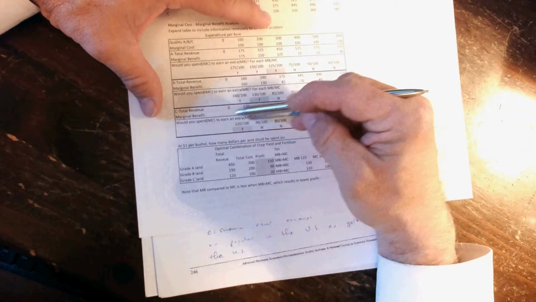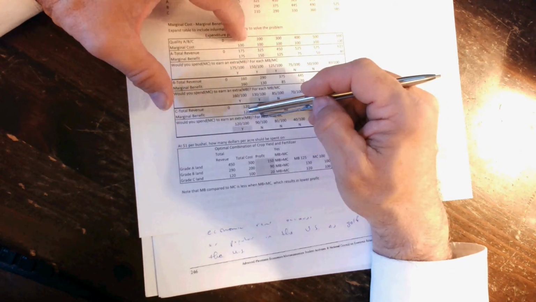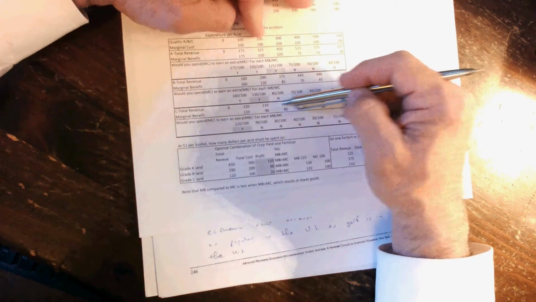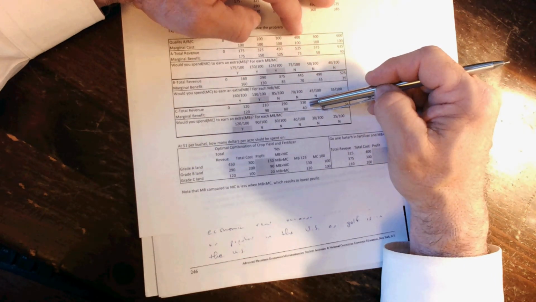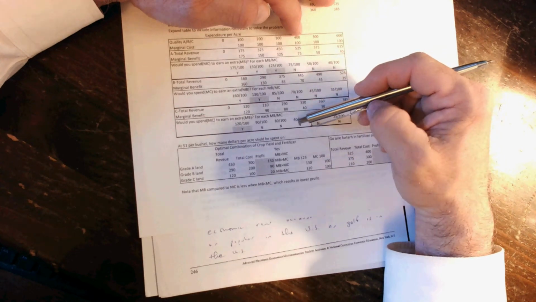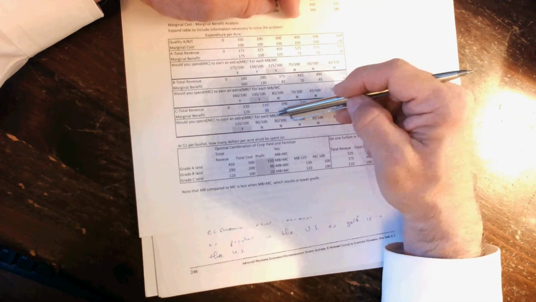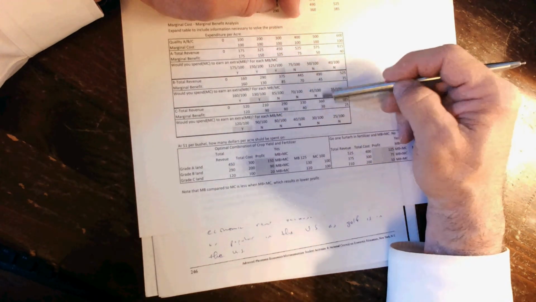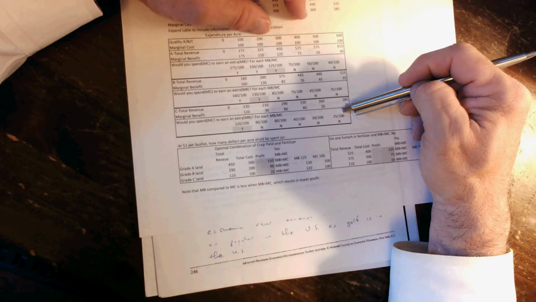C, total revenue: no fertilizer, no crop; 100 fertilizer, 120; 200, 210; 300 fertilizer, 290 total sales; 400, 330. The marginal benefit is 90, 80, 40, 30, 25.